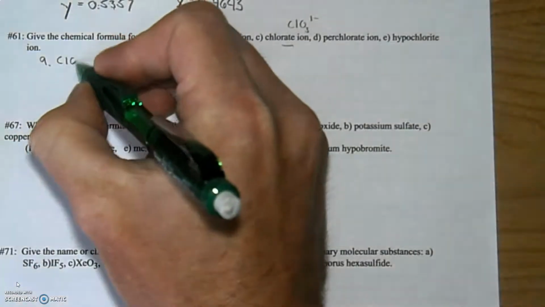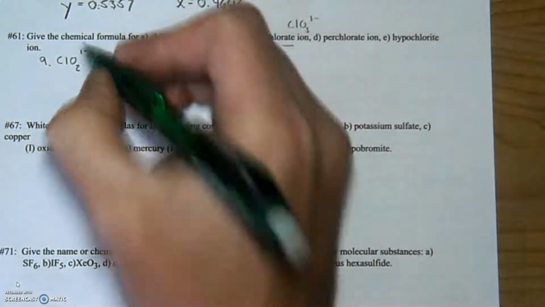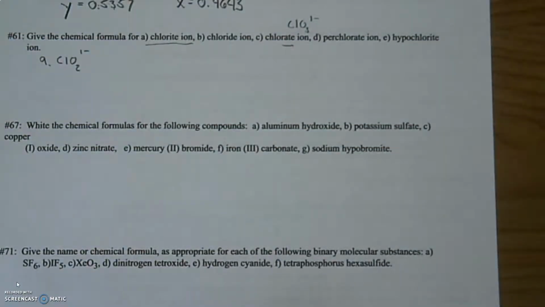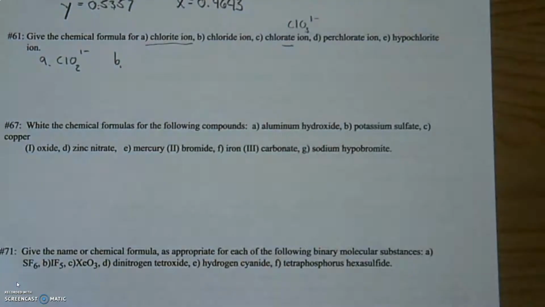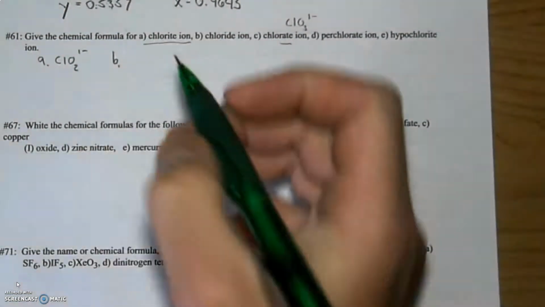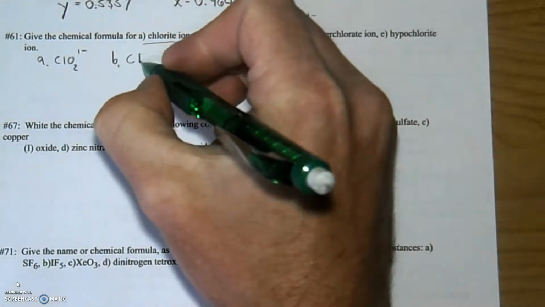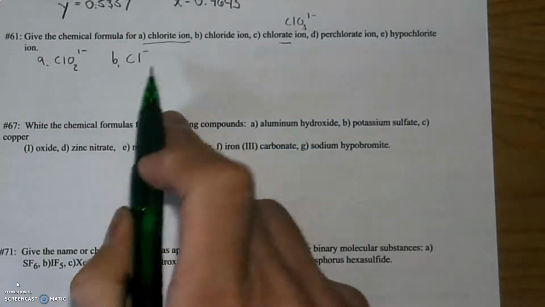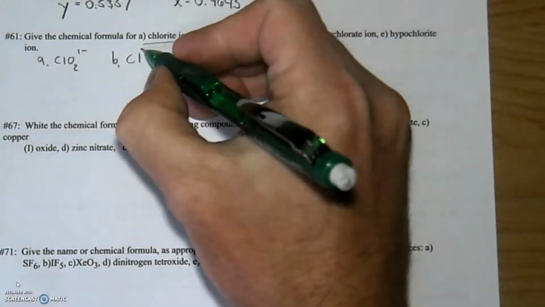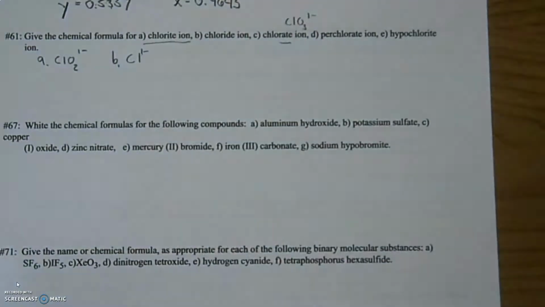That's ClO2 1 minus. And then if we do B, we're looking at this one. It happens to be chloride, which is a little different. That's not an oxyanion. It just happens to be chlorine gaining 1 electron. That's going to be 1 minus. And you kind of see where I do this 2 different ways. Sometimes I just leave it like that. Rarely, which I did in the first one, I'll put the little 1 in there.